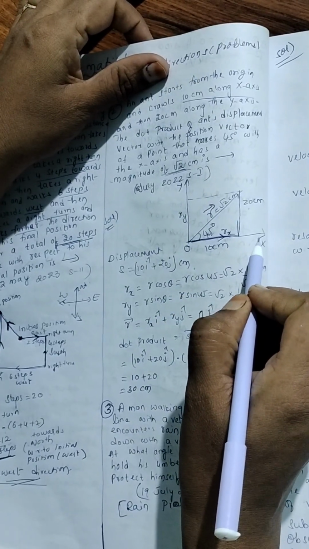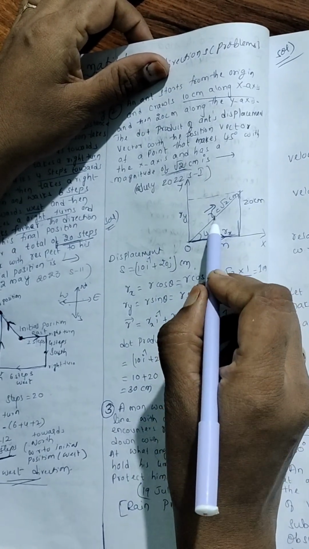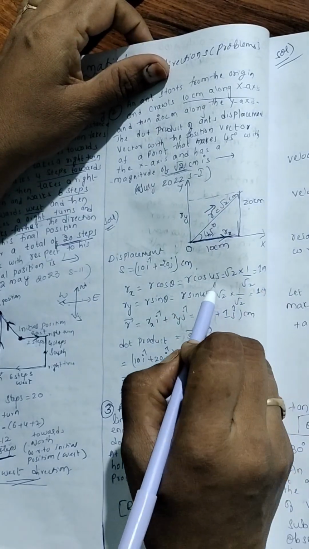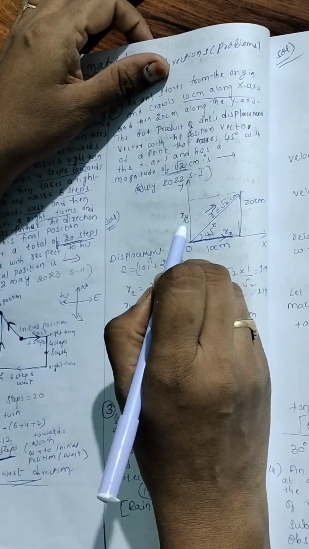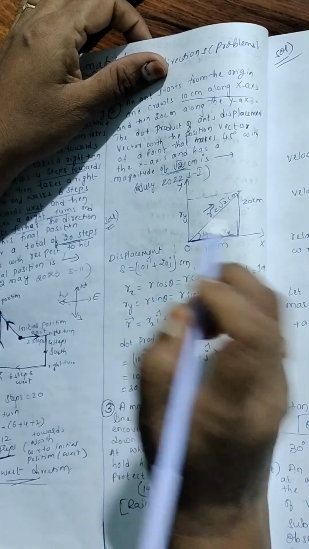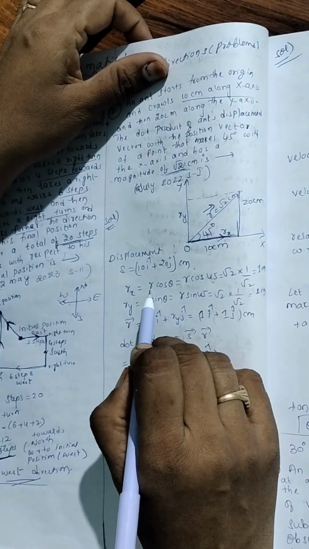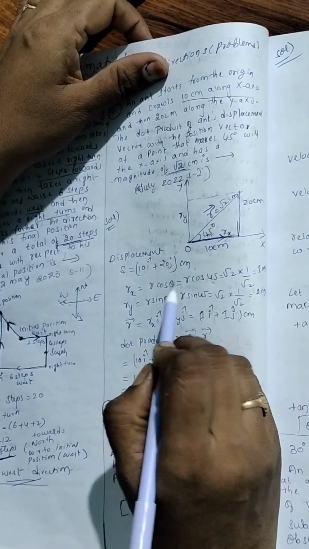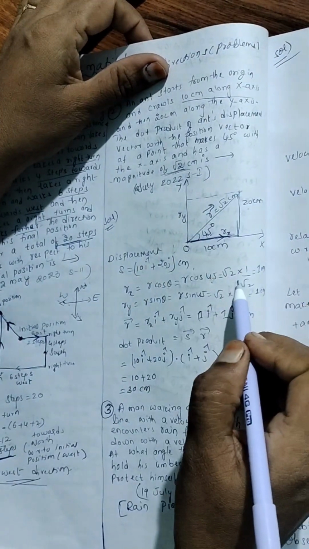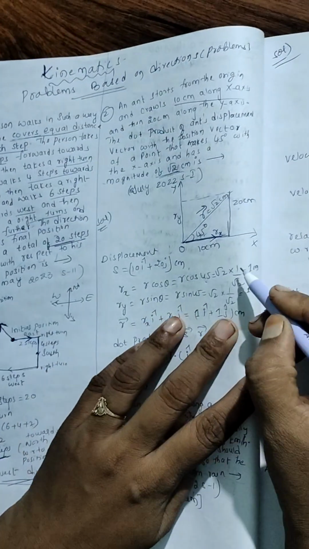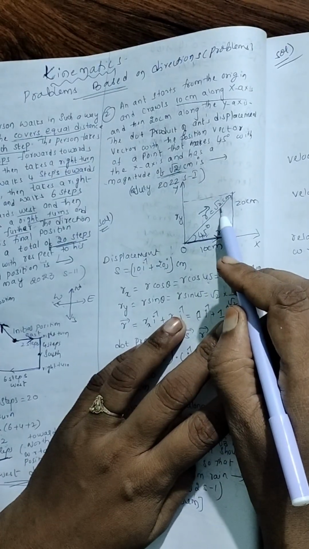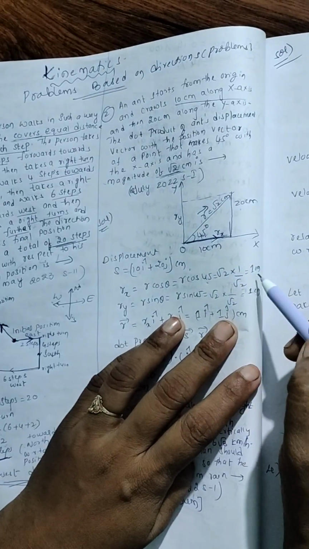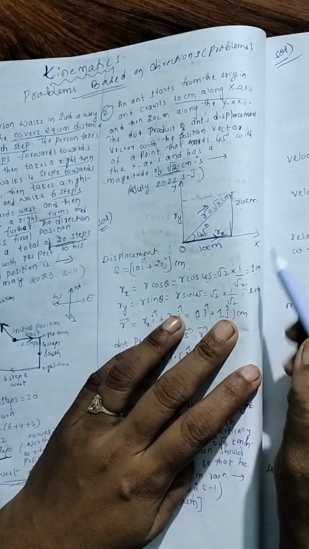Now, resolve this r into components, Rx along the x-axis and Ry along the y-axis. So Rx will be equal to r cos theta. Here theta is 45 degrees, and the value of cos 45 is 1 by root 2. The r value root 2 was given in the problem. Root 2 cancels, we get 1 centimeter.